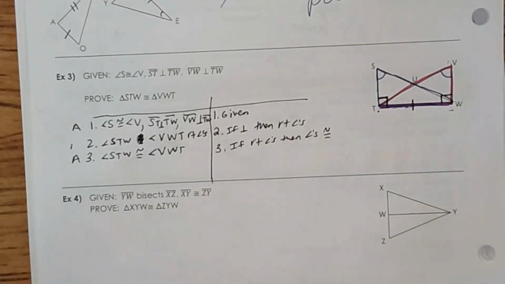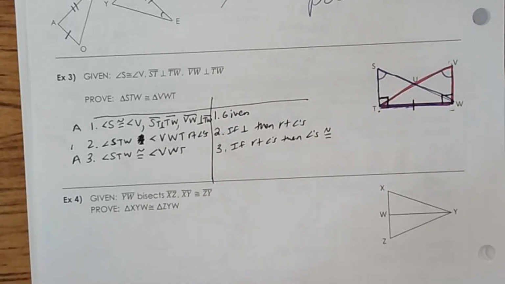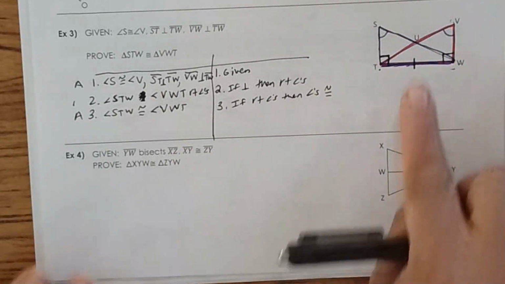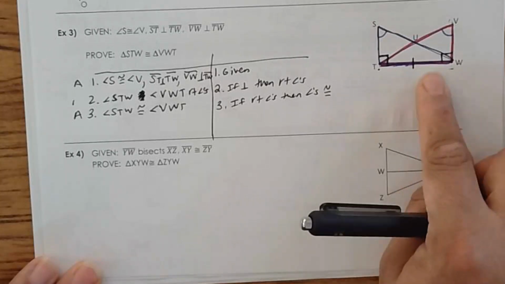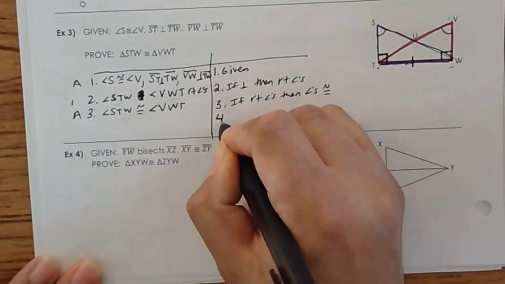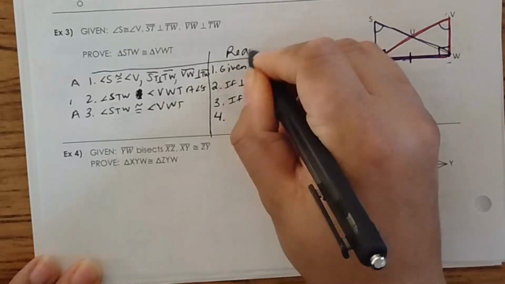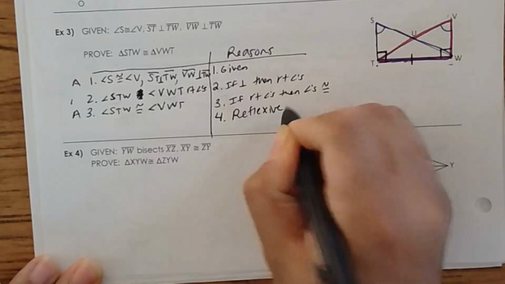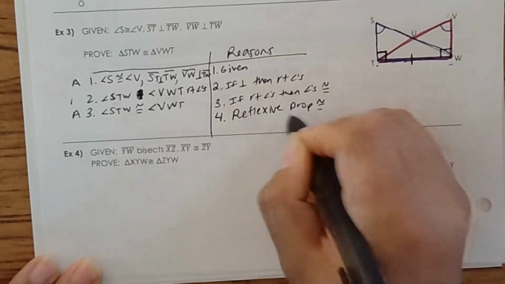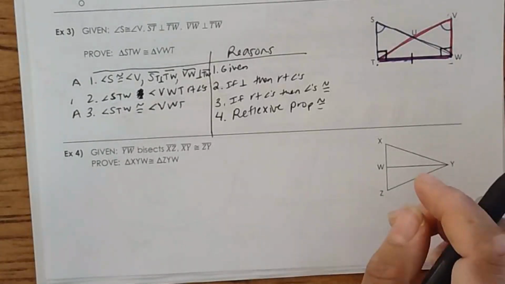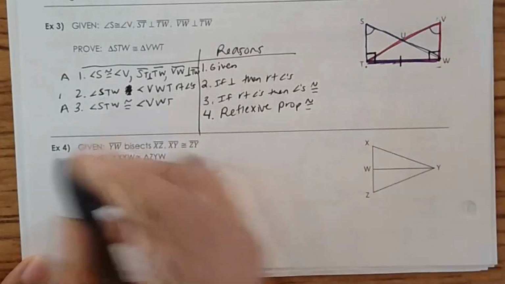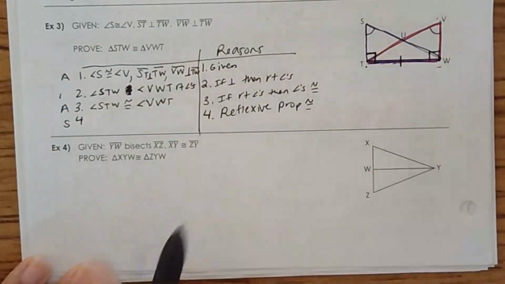Okay, and now we just have a few final steps here. We want to show that we have our third side that we marked on our diagram right here. I want to show that that's congruent. The reason for that, in the reasons here for this 2-column proof, is reflexive prop congruence. Now that's going to come up a lot this unit. Anytime you see an overlapping side where something is congruent to itself, you're going to get reflexive property, and it's going to be this final side that I have.